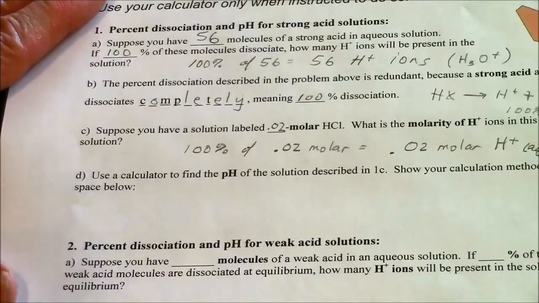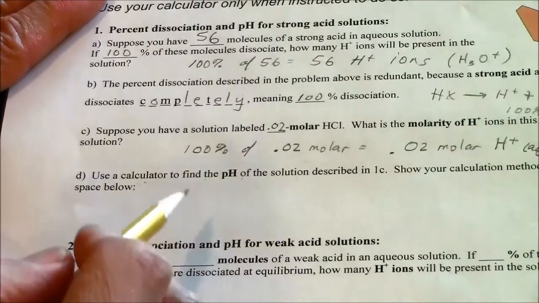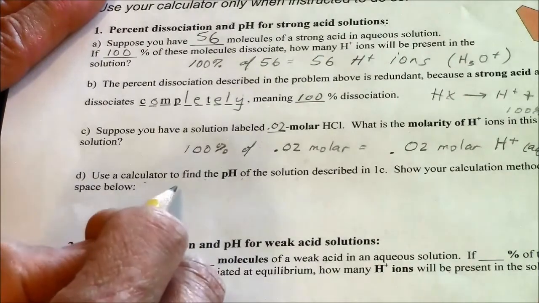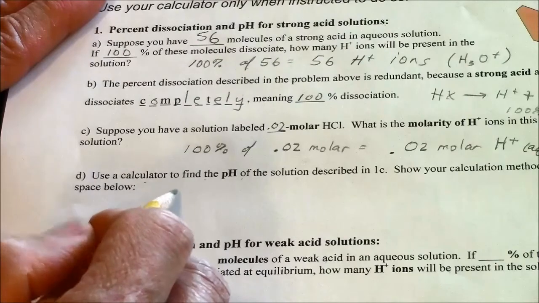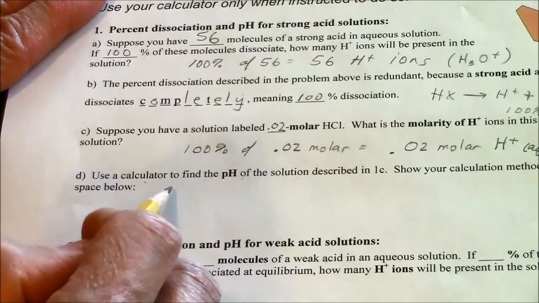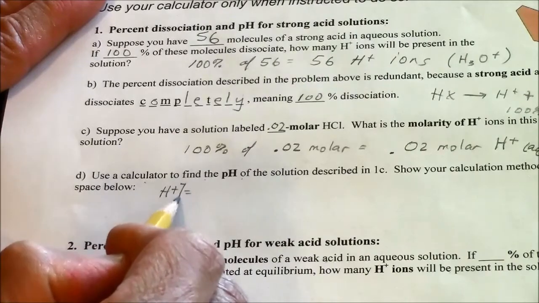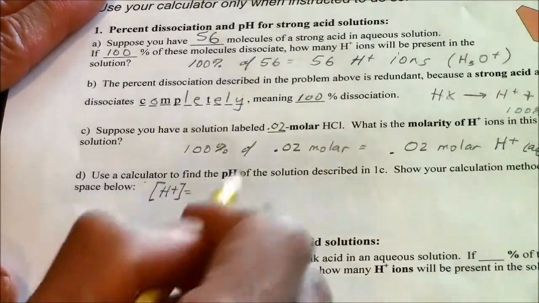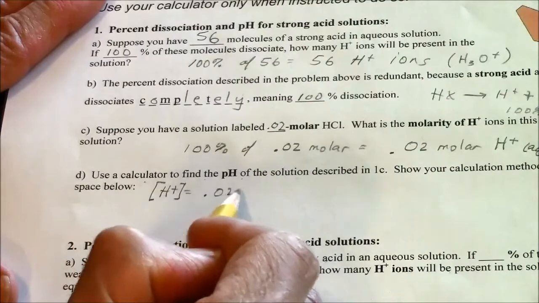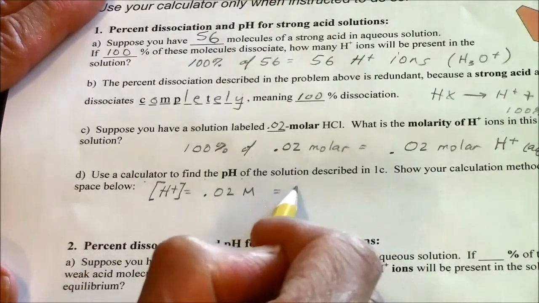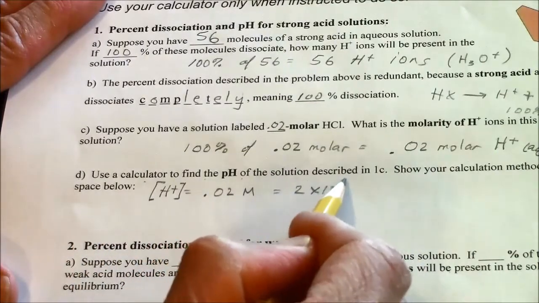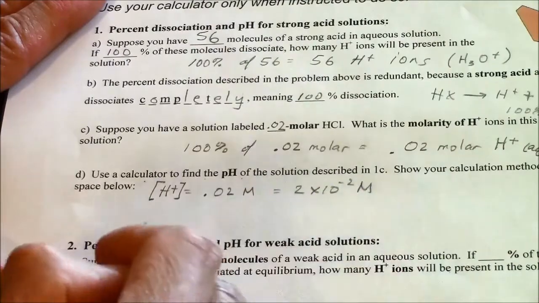The last question in this section says use a calculator to find the pH of the solution. We can actually do this without a calculator if you remember how to do logarithms. So the H+ ion concentration, which is represented by H+ in brackets, is 0.02 molar, which is 2 times 10 to the minus 2 molar.